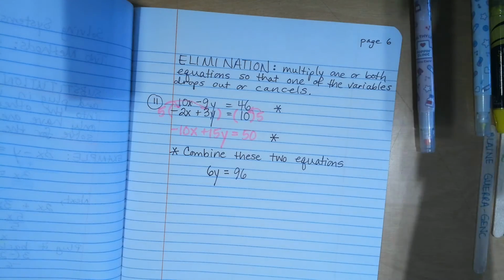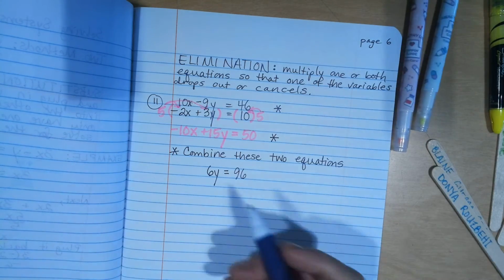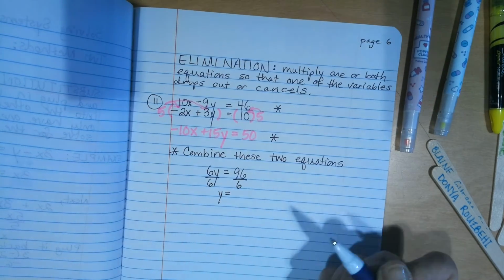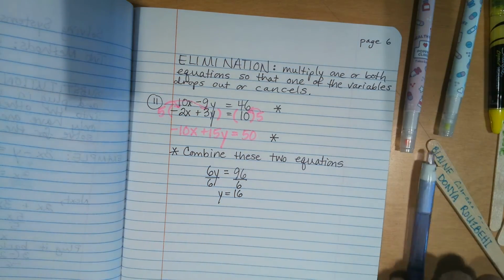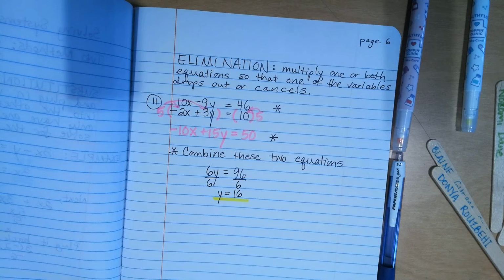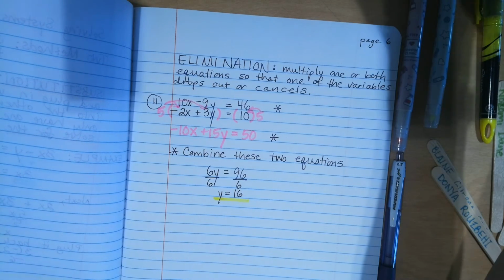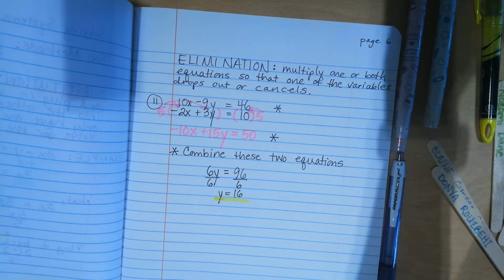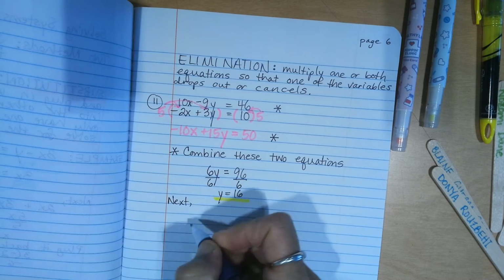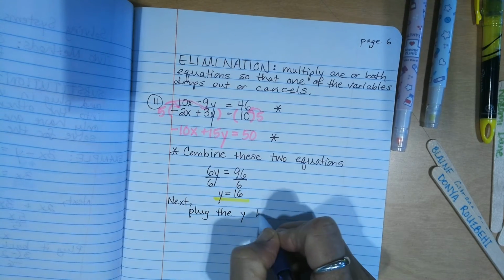Blaine's not here. Donia, what's my next step? And then y equals, I believe that's 16. 60 and 36, yeah. Okay. So y equals 16. So Sam, what's my next step? Yeah, now I got to plug the y. Exactly right. So I'm just going to write this because these are notes. Plug the y back in.